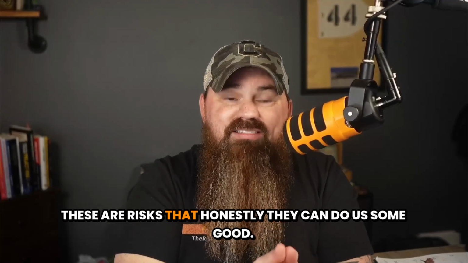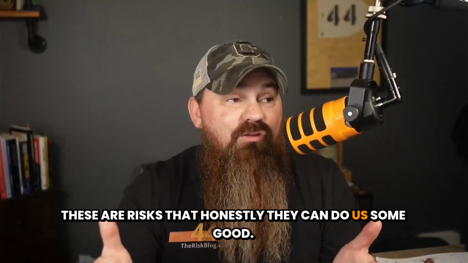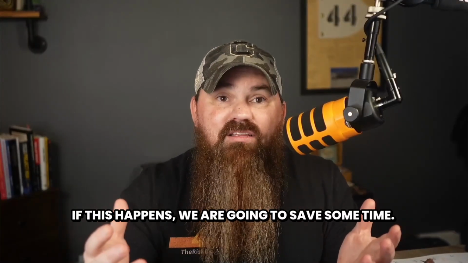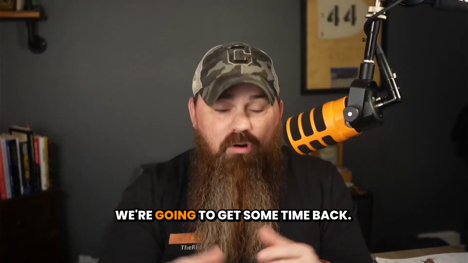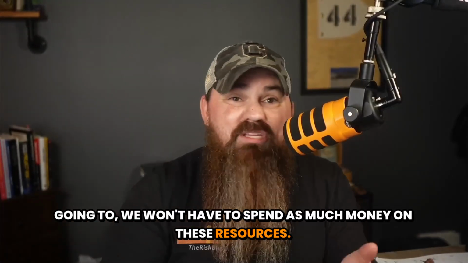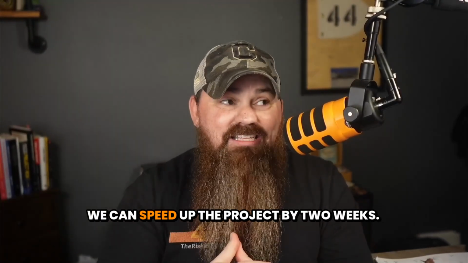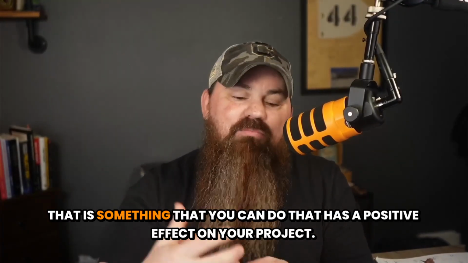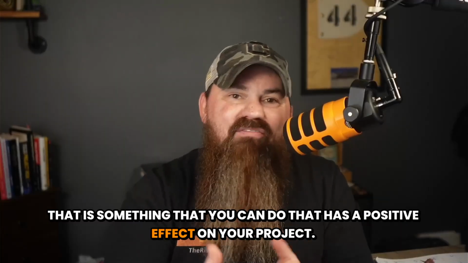These are risks that honestly, they could do us some good. If this happens, we are going to save some time. We're going to get some time back. We won't have to spend as much money on these resources. We can speed up the project by 2 weeks. That is an opportunity. That is something that you can do that has a positive effect on your project.